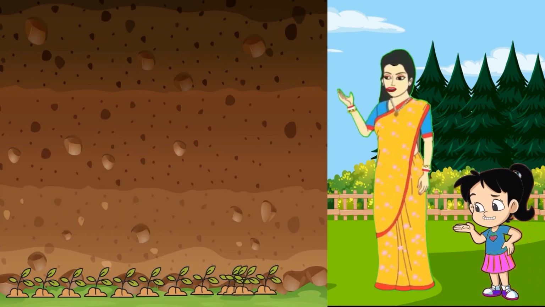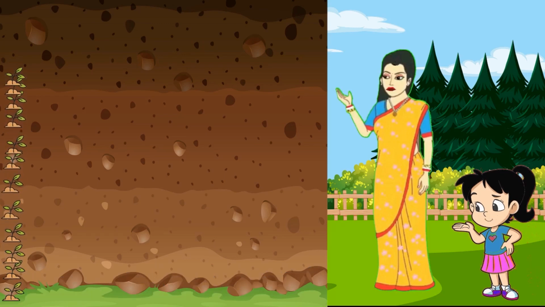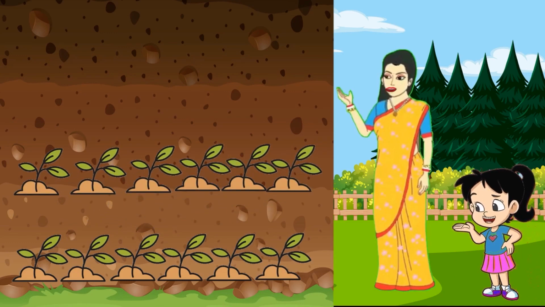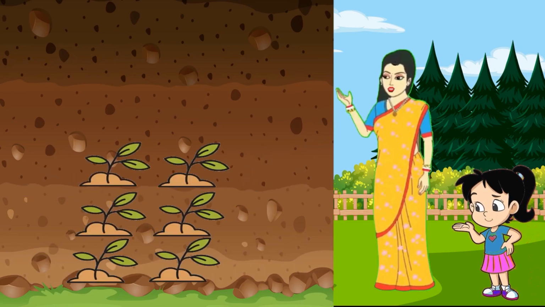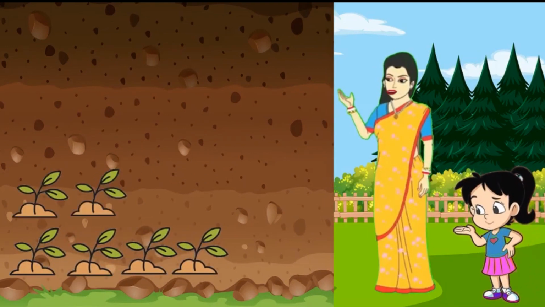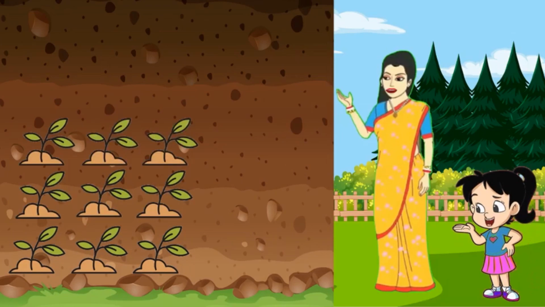One row with 12 plants in the row. 12 rows with one plant in each row. 2 rows with 6 plants in each row. 6 rows with 2 plants in each row. 3 rows with 4 plants in each row. 4 rows with 3 plants in each row.